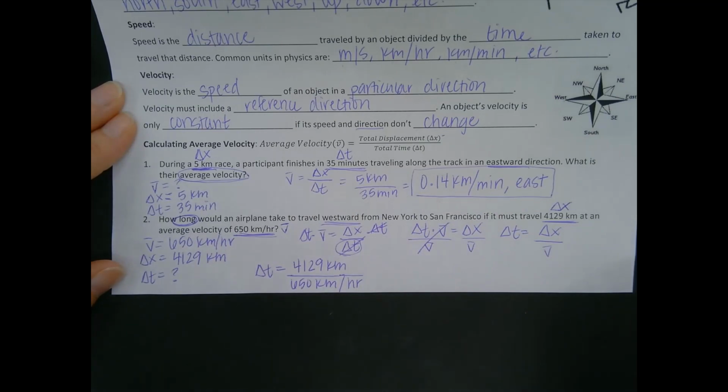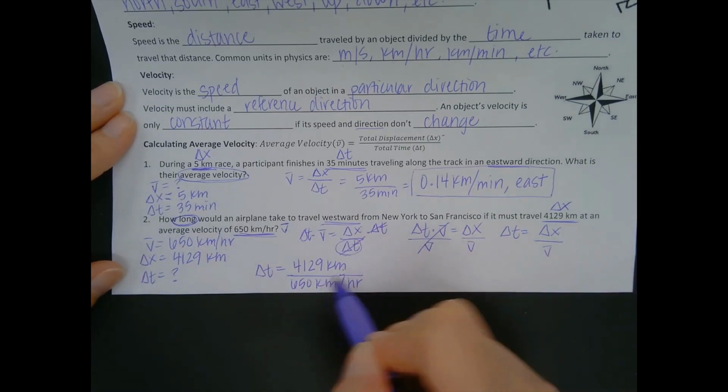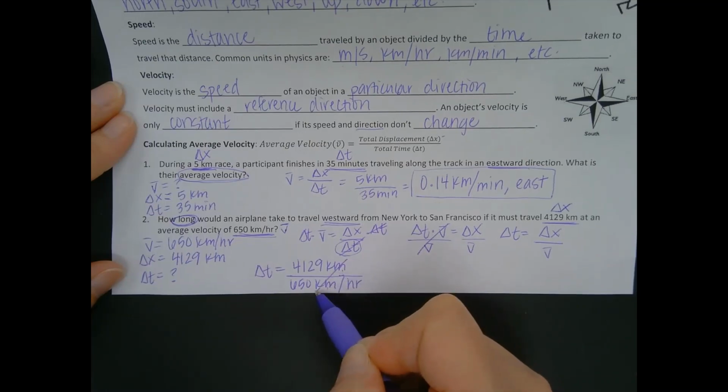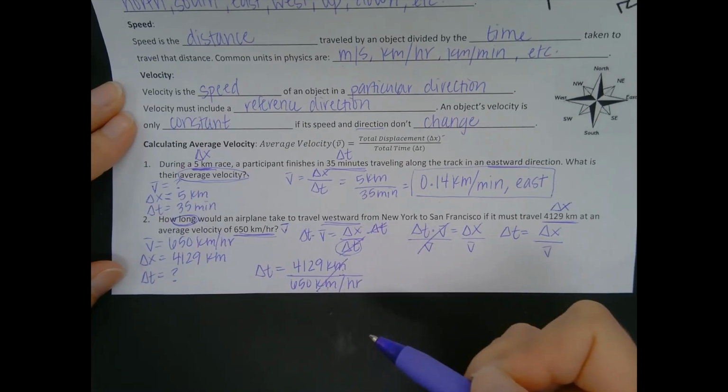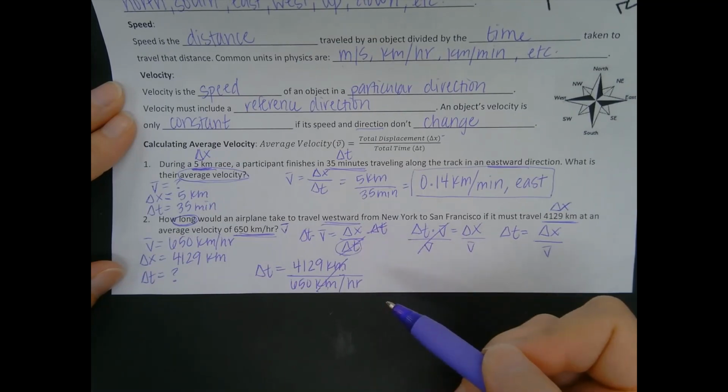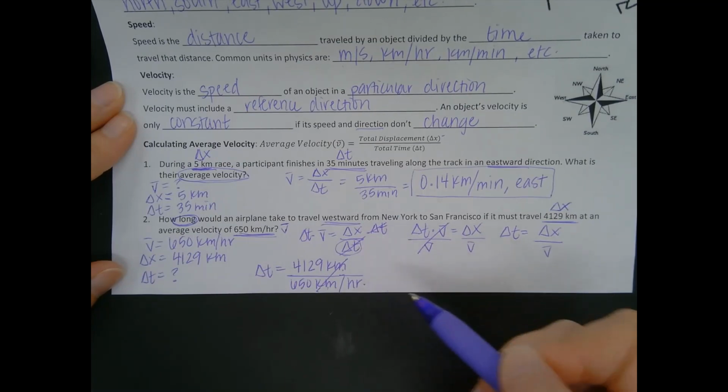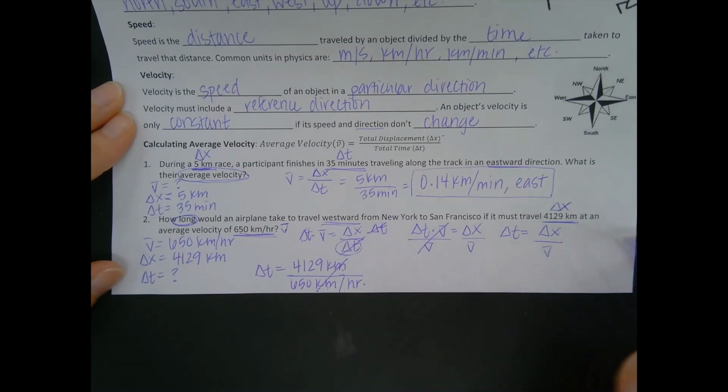So real quick before we put it in a calculator, take note of your units. Kilometers divided by kilometers will cancel the same way x over x or delta t over delta t cancel. And what you're left with is 1 over hours. When we divide that, the hours comes to the top, and then that's going to give you your unit for delta t.